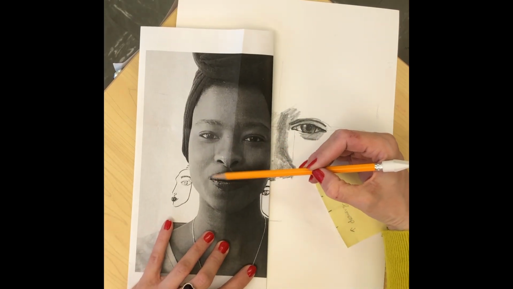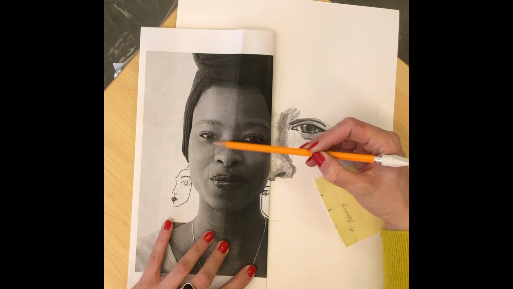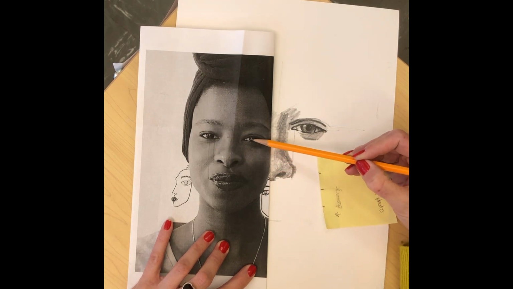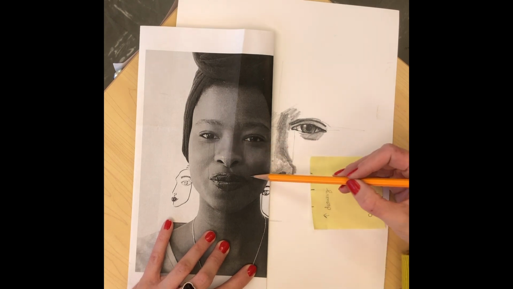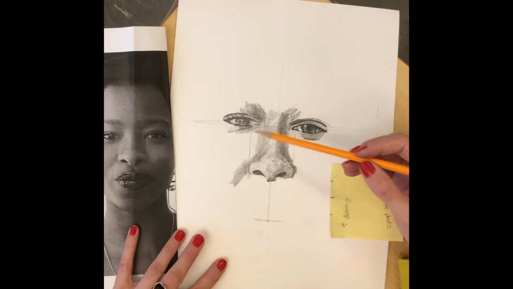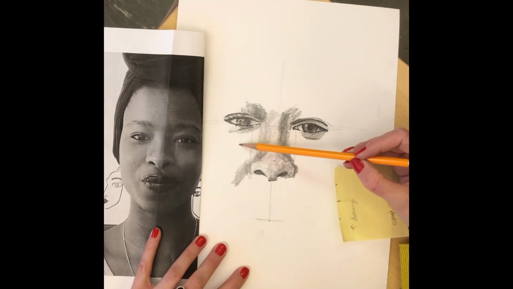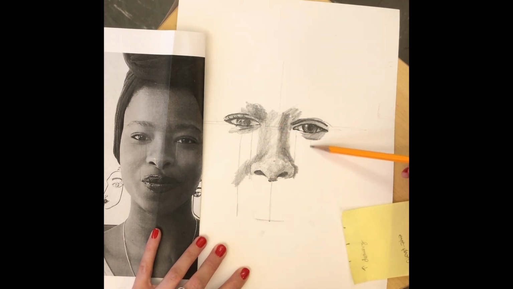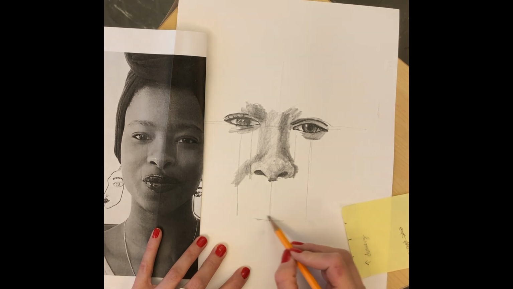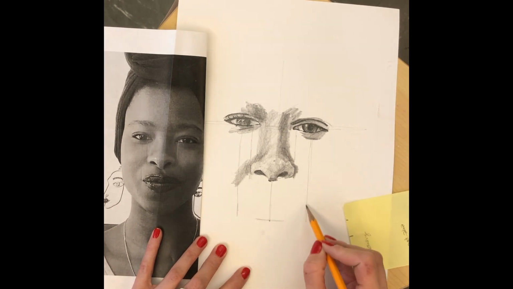When I draw a line up from the corners of the mouth, it is at about the center pupil on the left eye and about the center pupil on the right eye. So I'm gonna go to my drawing, draw a line straight down. This is where my mouth is going to fit, in between this space here.